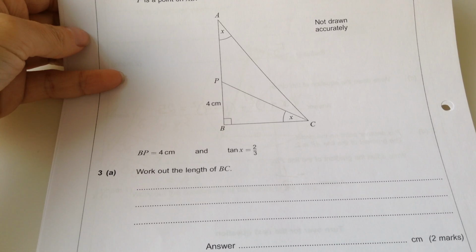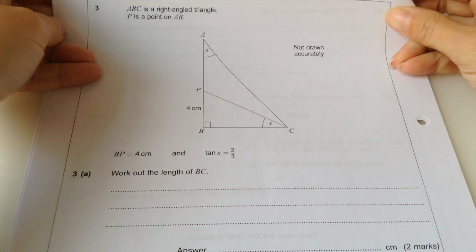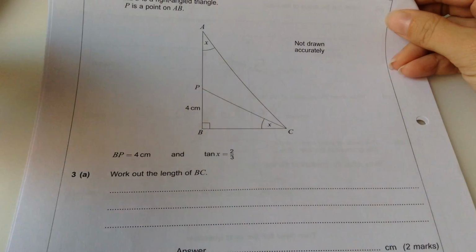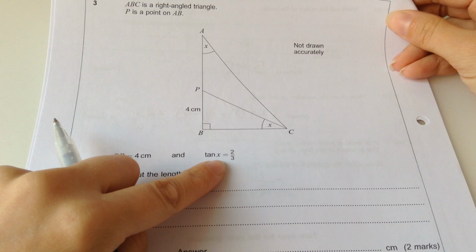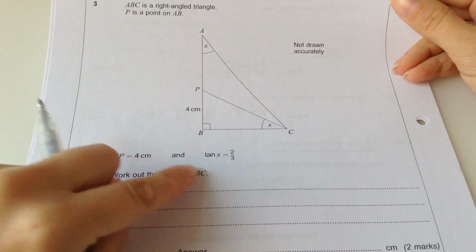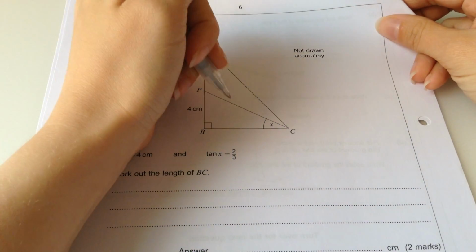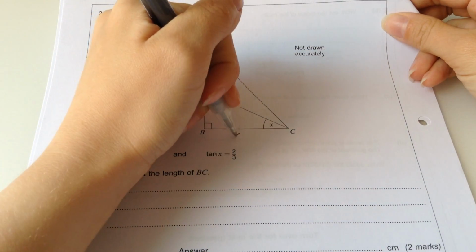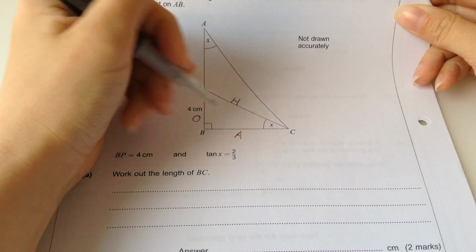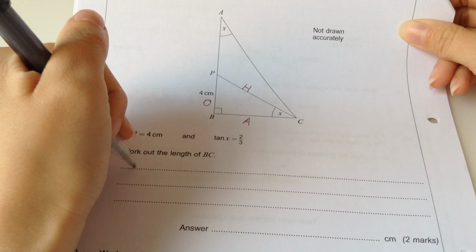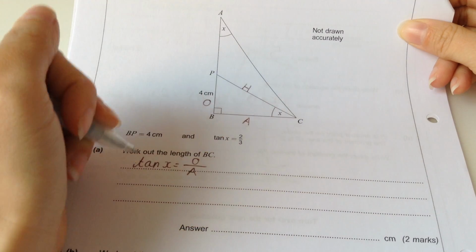Okay, what's next? We've got a right angle triangle. Tan x is 2/3. Okay, so I'm going to have to use tan somehow. Work out the length of B to C. Okay, let's label this H, A, O. So I want B to C, so I'm going to do tan x is opposite over adjacent.